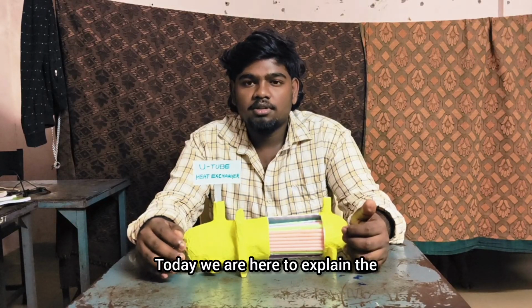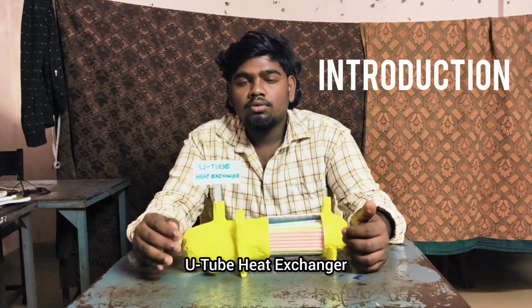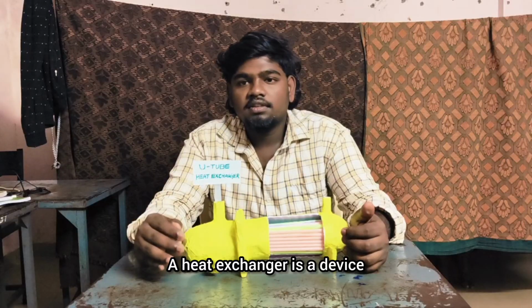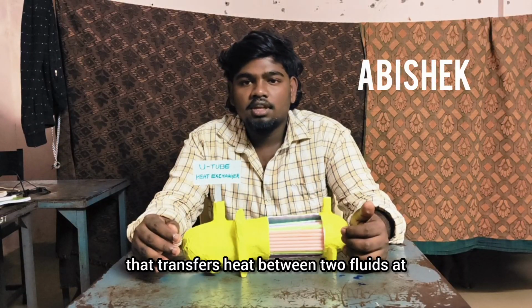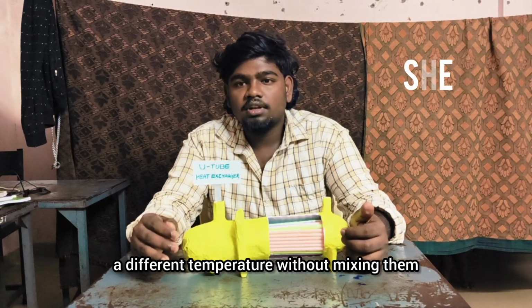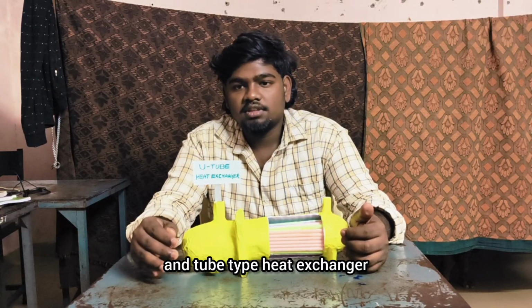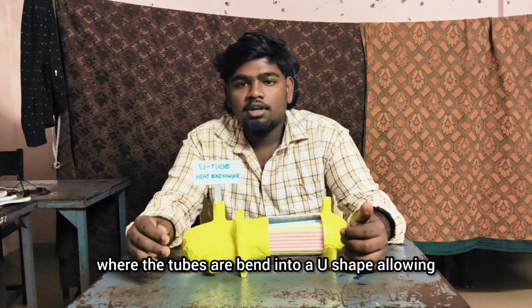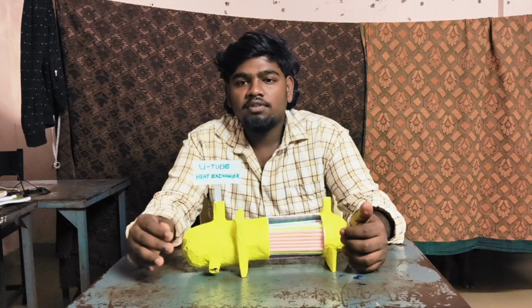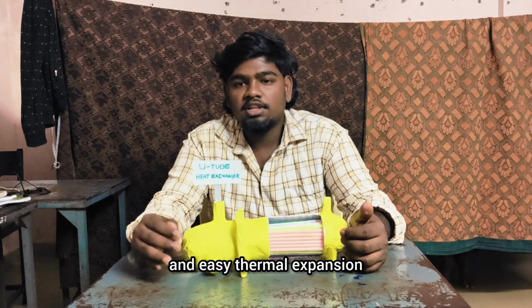Today we are here to explain the U-tube heat exchanger. A heat exchanger is a device that transfers heat between two fluids at a different temperature without mixing them. A U-tube heat exchanger is a shell and tube type heat exchanger where the tubes are bent into a U shape, allowing efficient heat transfer and easy thermal expansion.